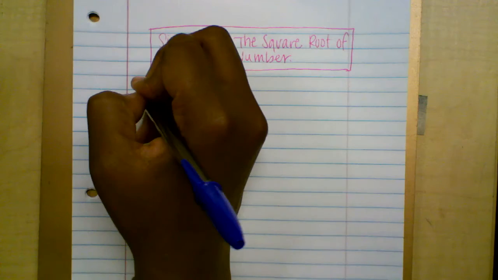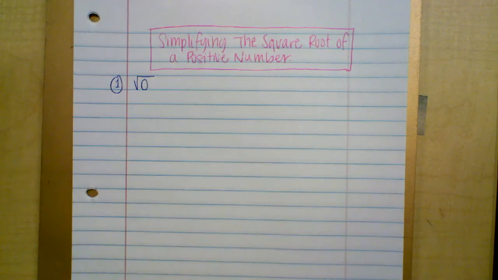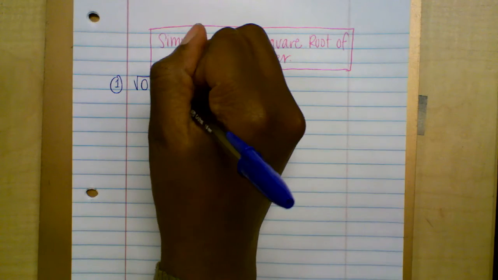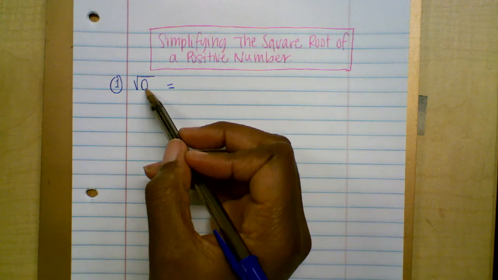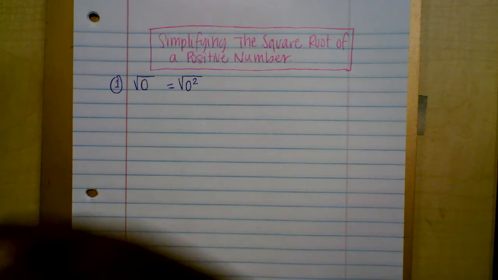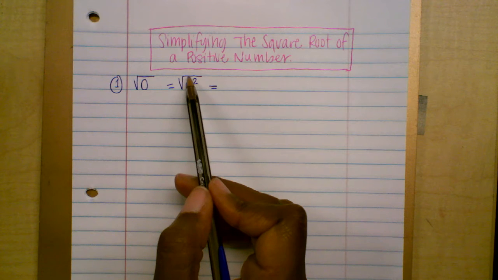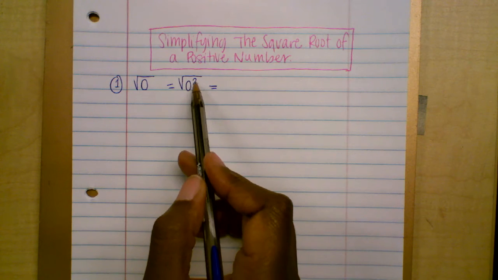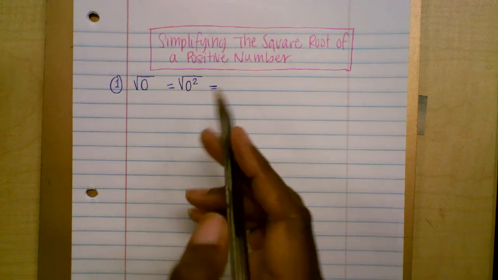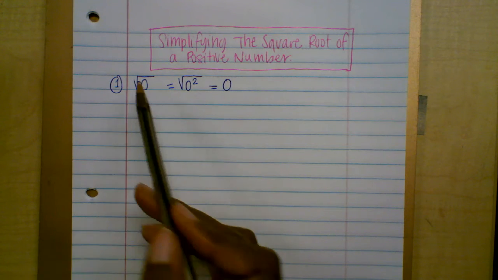So let's move on to simplifying the square root. If I ask you to simplify the square root of 0, what would you tell me? Remember, you want to find a number that you square and get 0. Can you write 0 as a square? Yes, 0 is 0 squared. And what does the square root do? The square root undoes the square, so you end up with 0. Or you can ask yourself, what number do I multiply by itself to get 0?